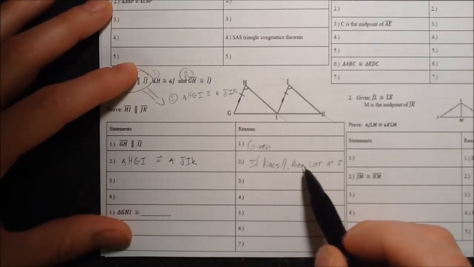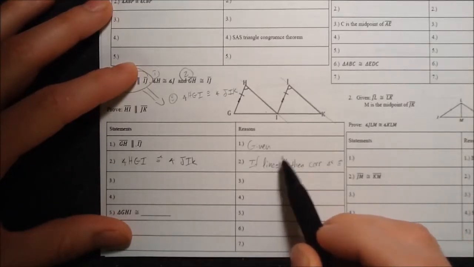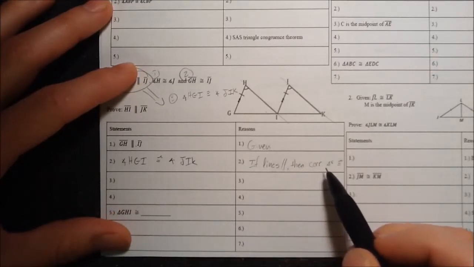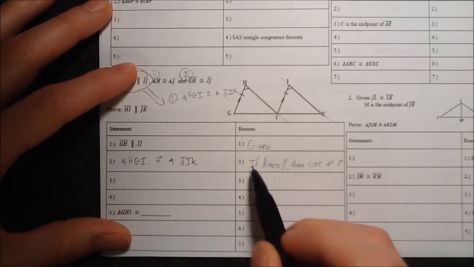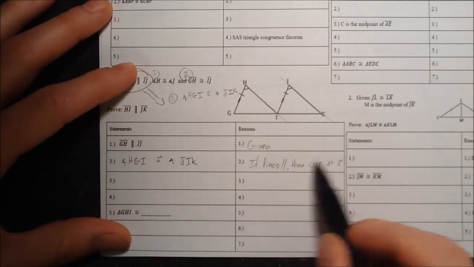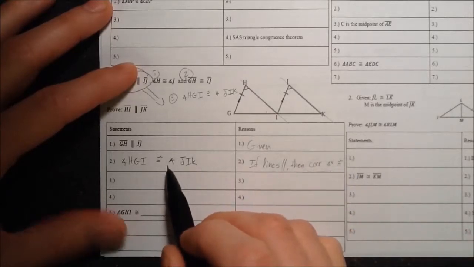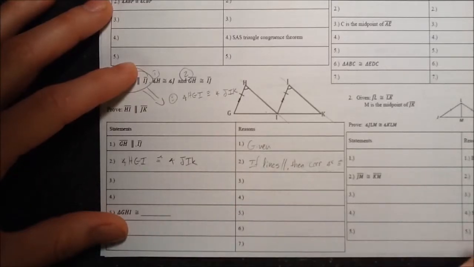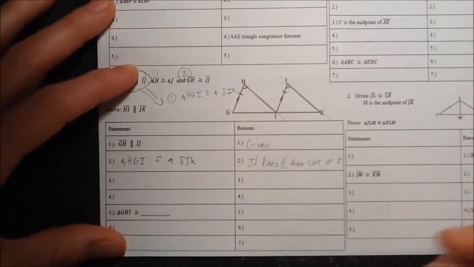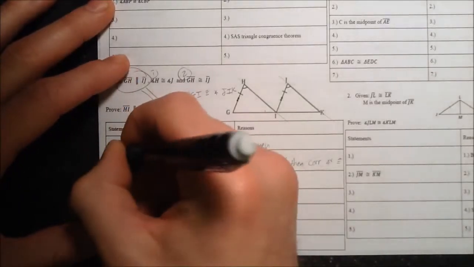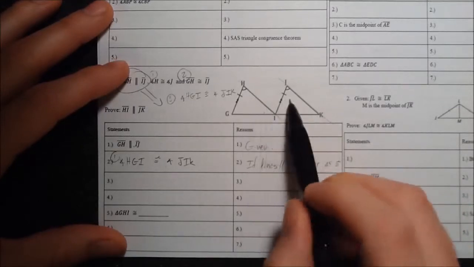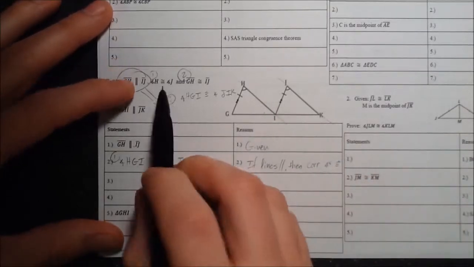So remember that this is a conditional statement. It's an if-then statement. The first clause is the hypothesis. The second clause that follows is the conclusion. So the conclusion of your reason needs to match what you are concluding. If I'm saying that these angles are congruent, then that needs to be the conclusion of my if-then statement. So this gives us the first of the three facts about these two triangles.